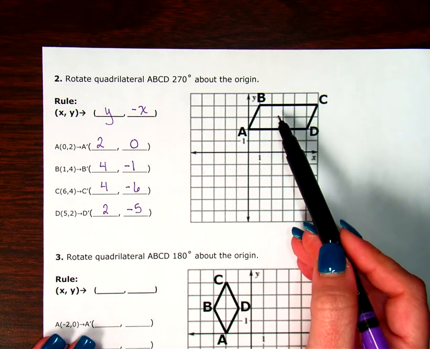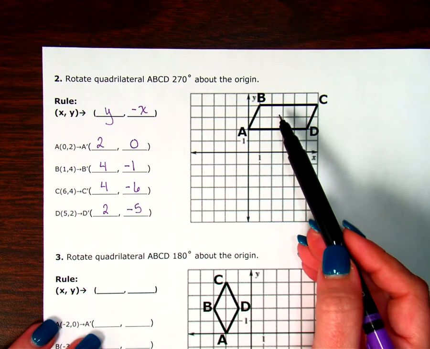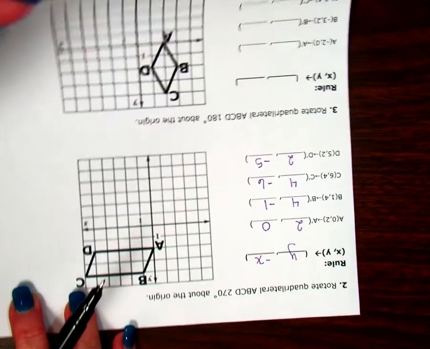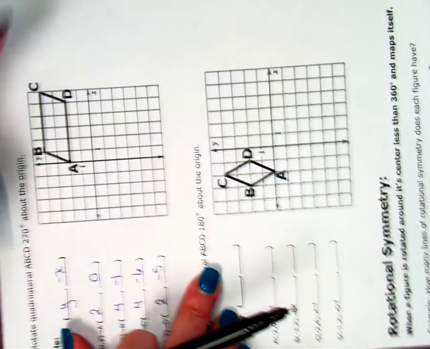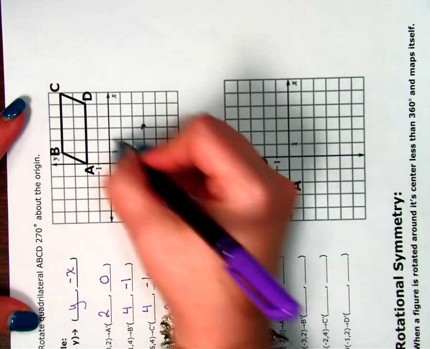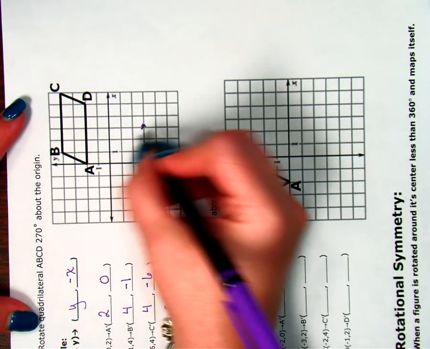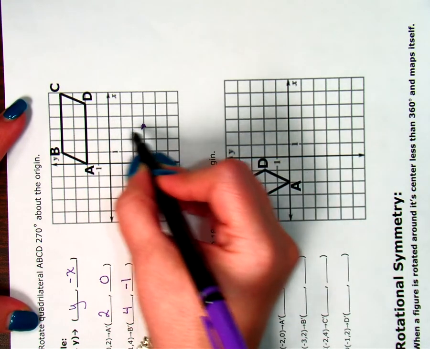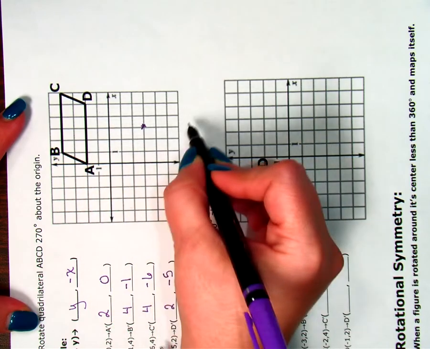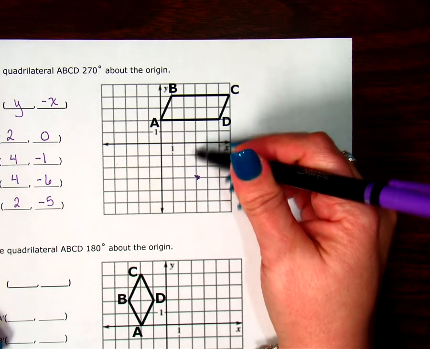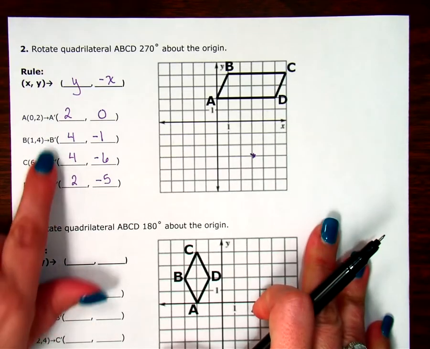Now when I look at this figure, ABCD is in quadrant 1. If I rotate 3 times for 270, so 1, 2, 3 times for 270, my quadrant 1 is now here. So I kind of expect to see my shape to be a horizontal parallelogram here. So it should be this direction. It should be long this way, which means when I come back here, it should look like a long parallelogram this way. Let's graph and see.